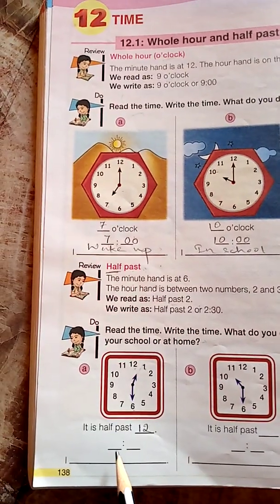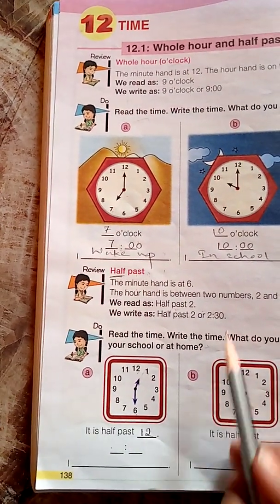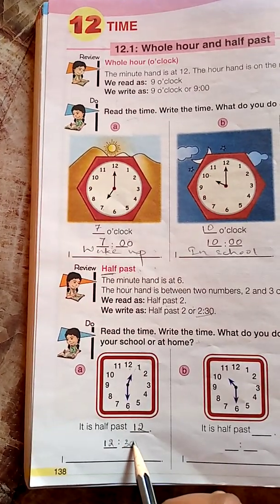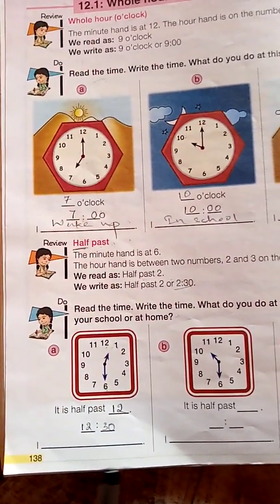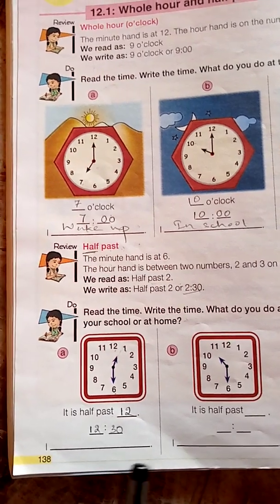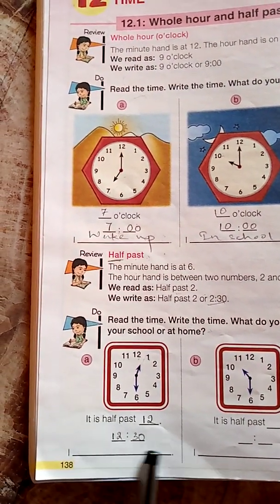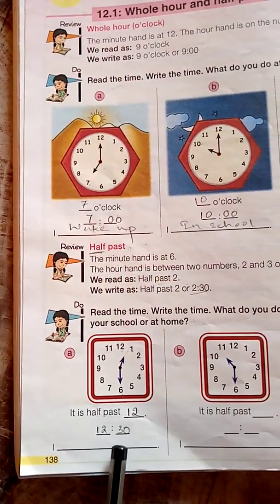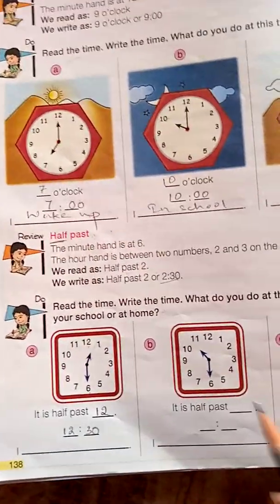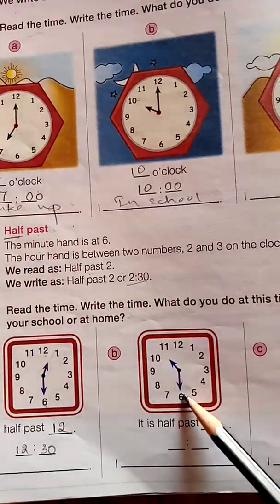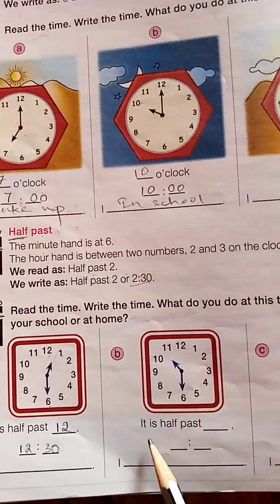Okay, so you'll also be writing it in this pattern, see here, this pattern you have to write. It is 12:30. Is it clear, children? What you do at this time, you have to mention it here. Okay, 12:30, what you do, that has to be mentioned here. In this picture, see here, the minute hand is already indicating the half, so it is already given.